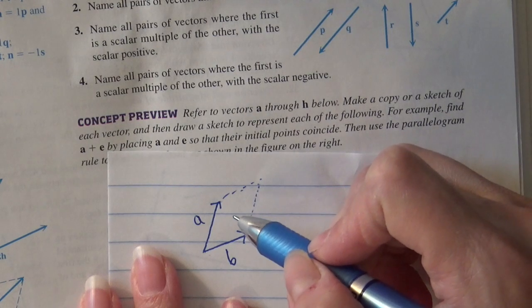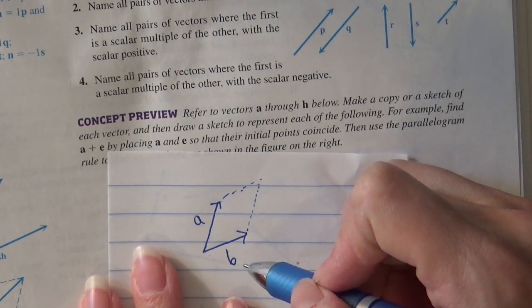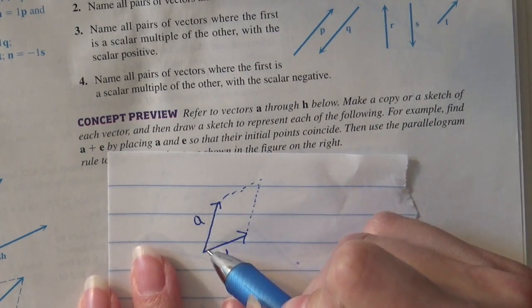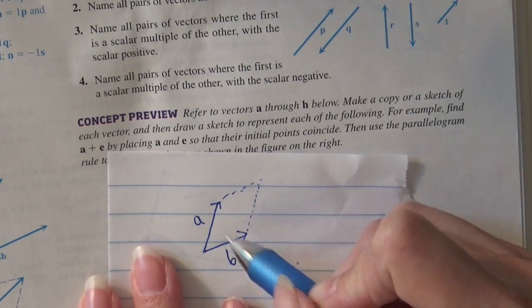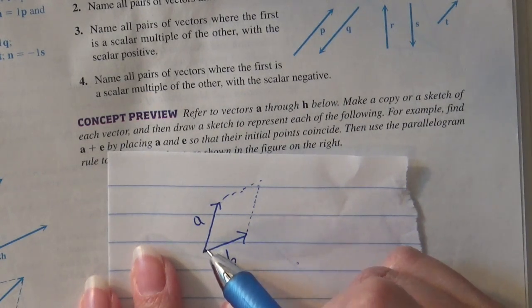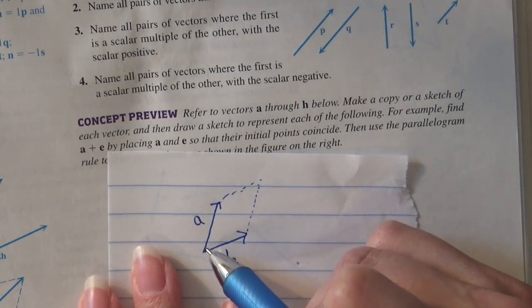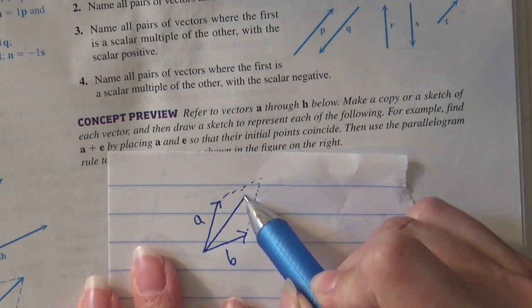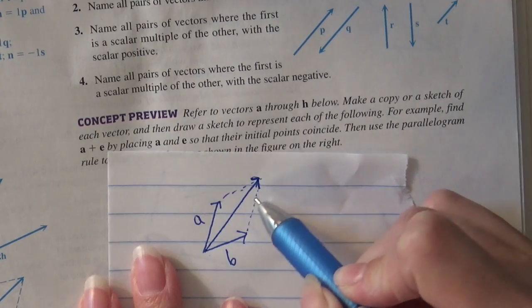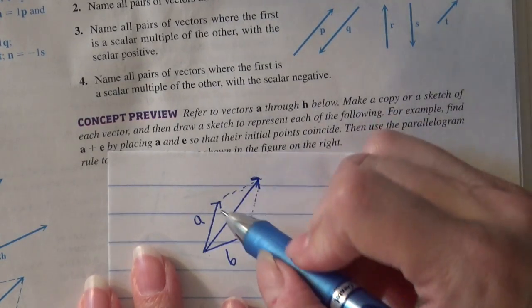The resultant is basically the result when we add the two vectors together. And it will be a new vector that has the same beginning place down here, and it ends at the other side of the parallelogram. So this is the vector A plus B.